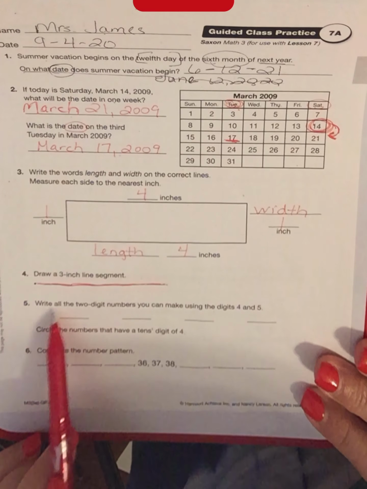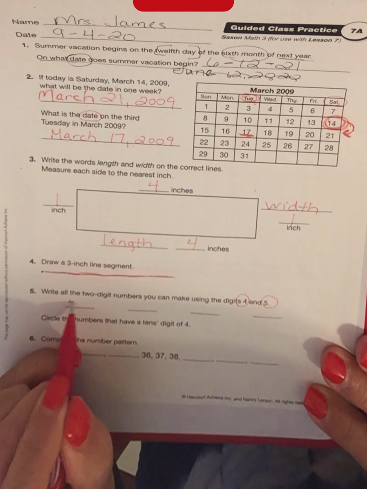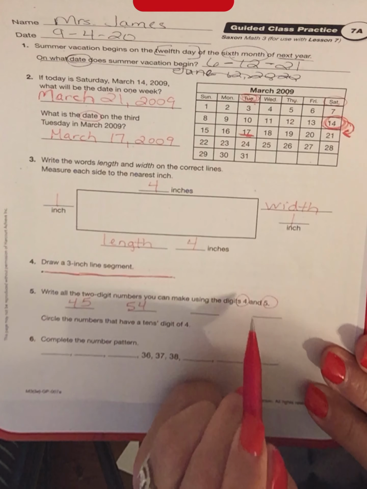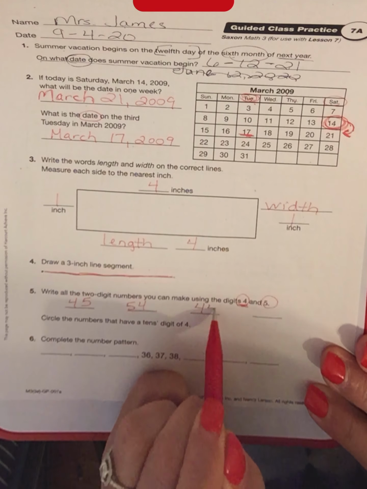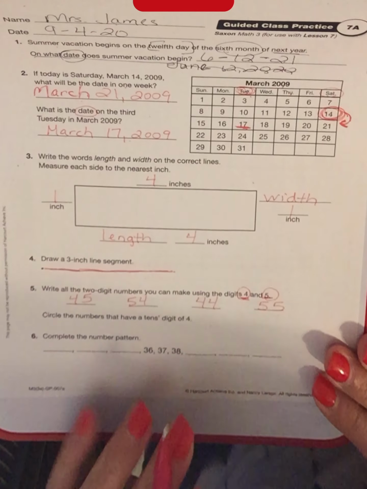All right, so right here, write all the 2-digit numbers you can make using digits 4 and 5. So remember how to do that. We can write 45, then we can write 54, and then we can use the 4 twice, and we can use the 5 twice. This is where it gets tricky.